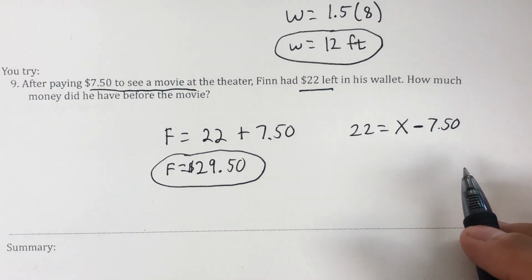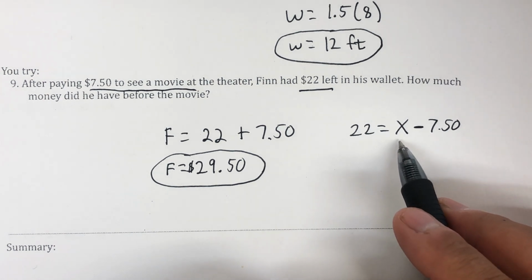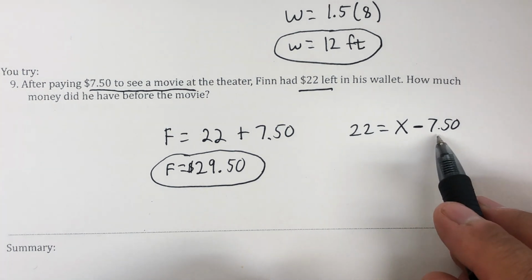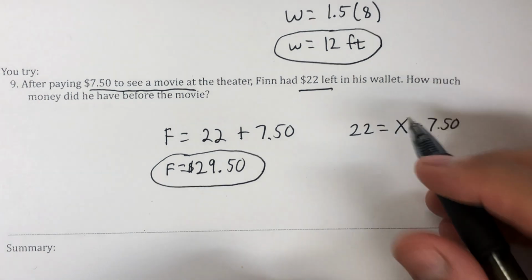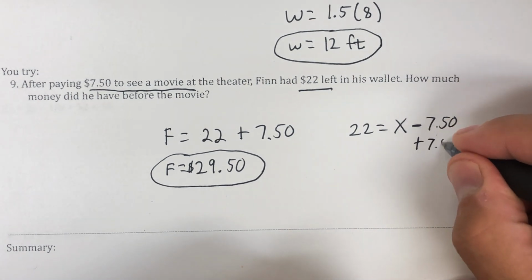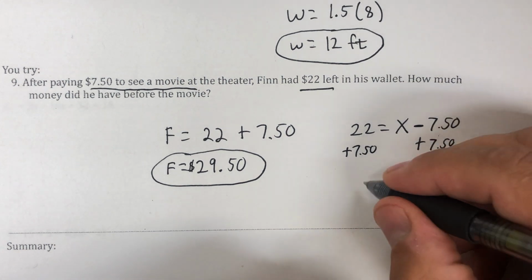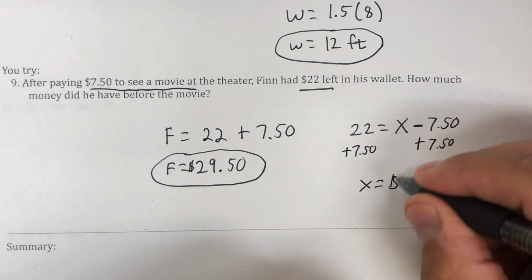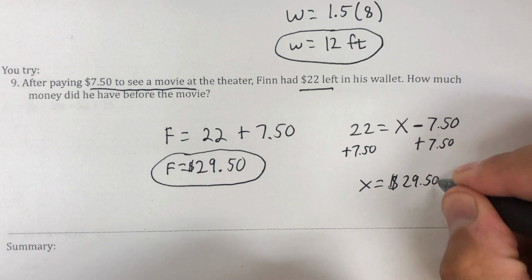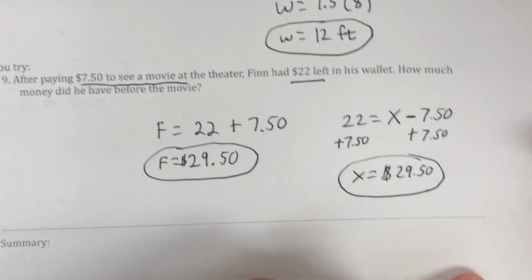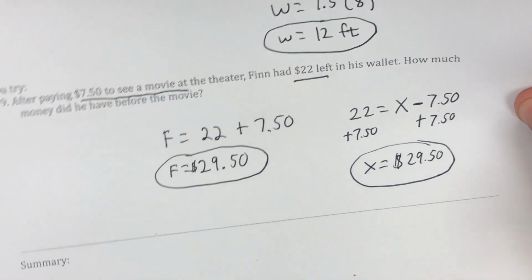You could have set it up in this manner as well, because x would represent the starting amount less the $7.50 he paid to get in, and we would add $7.50 to both sides to see how much we started with, which was still $29.50. So that's it for our notes today.